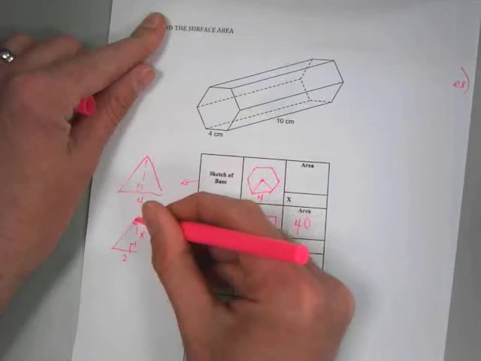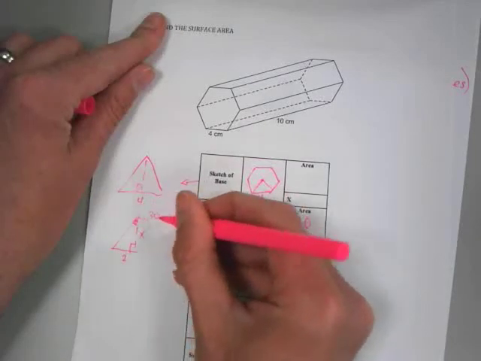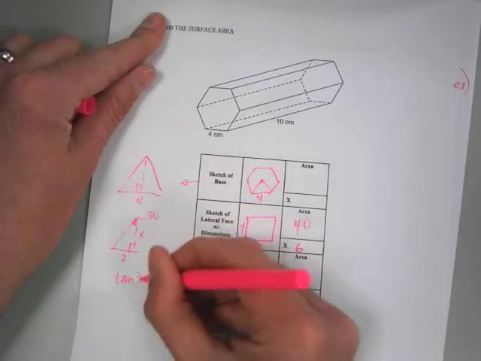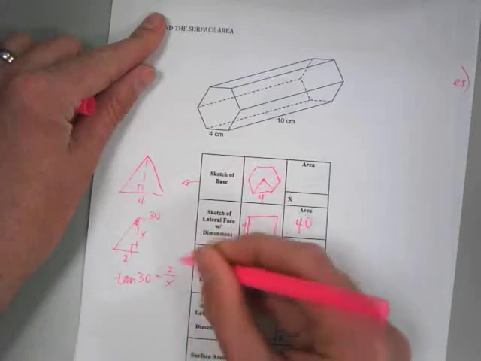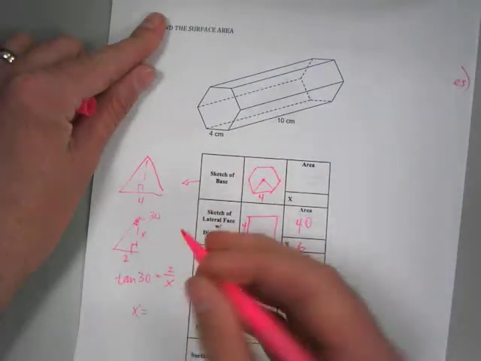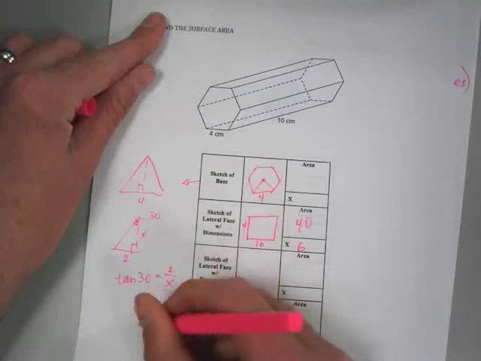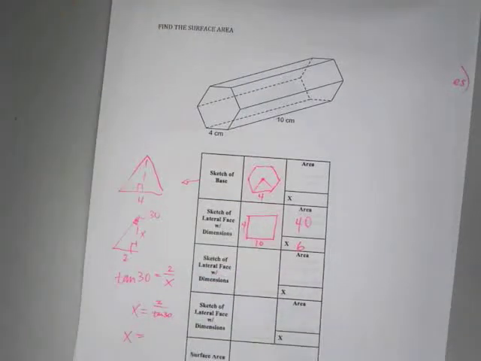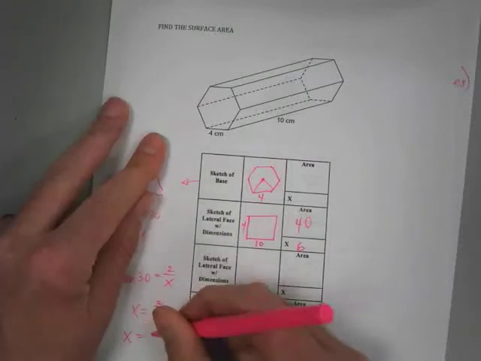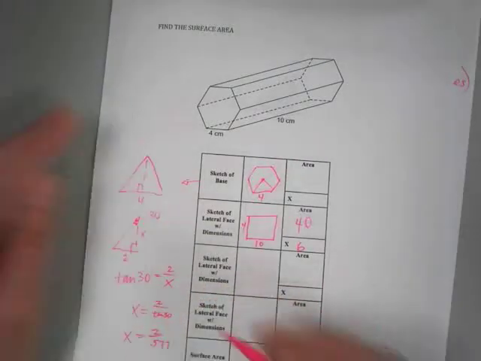X equals, in this case, 2 over the tangent of 30. Does somebody have 0.577? So the tangent of 30 is 0.577, so x, which is the height, is 2 divided by 0.577.